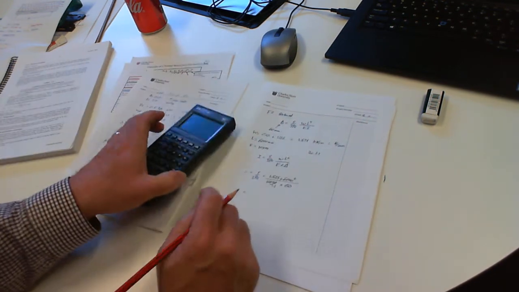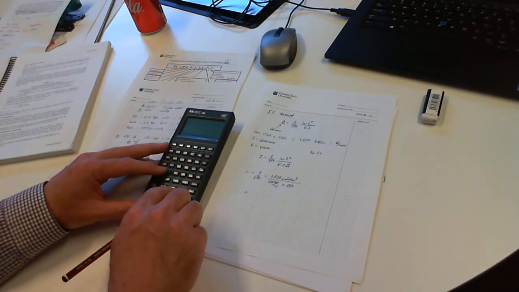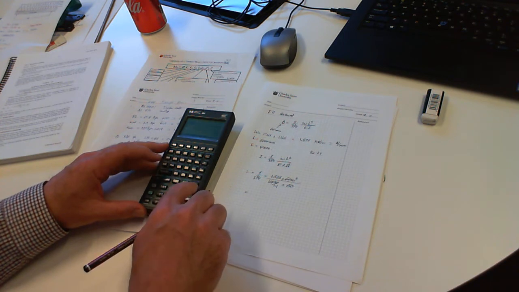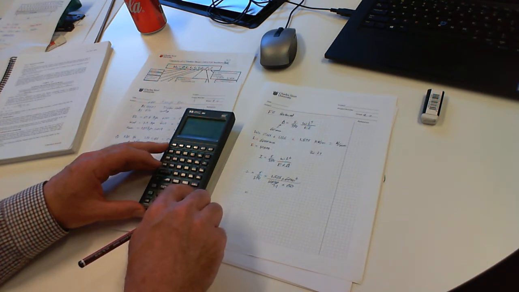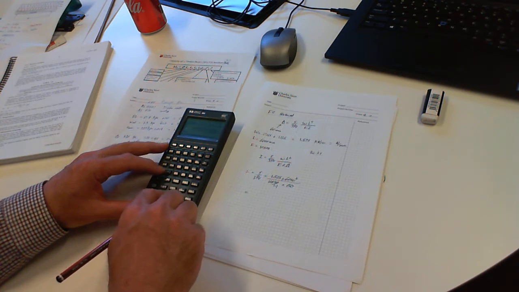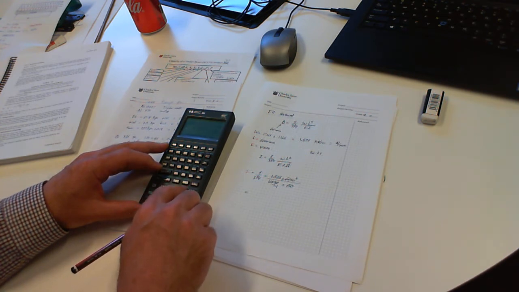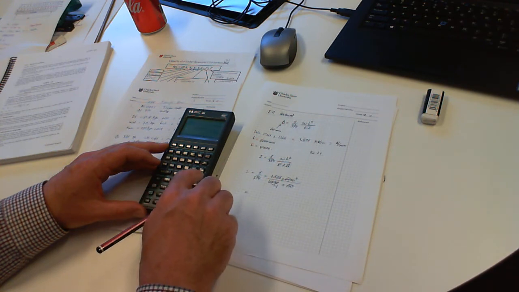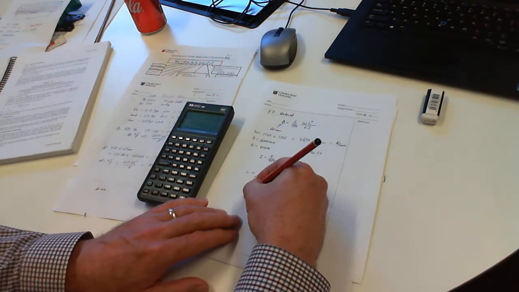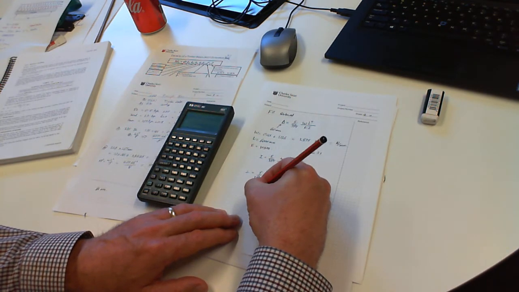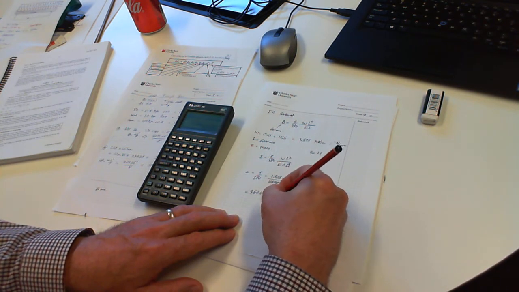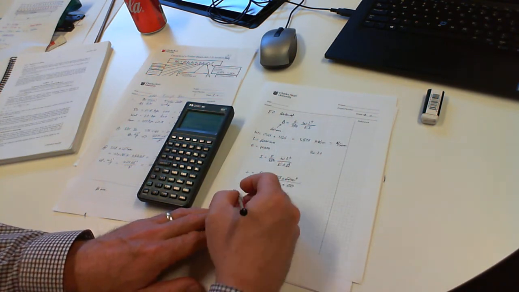And when I put all that into the calculator, we get 3, 5, 6, 4, and quite a lot of zeros at the end of it. Now that's our I value.